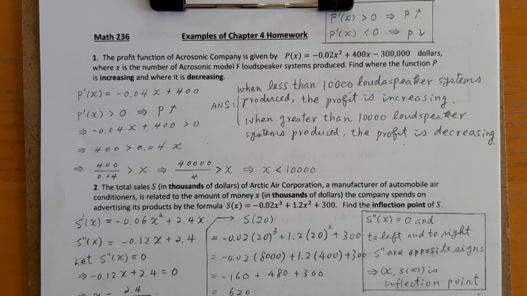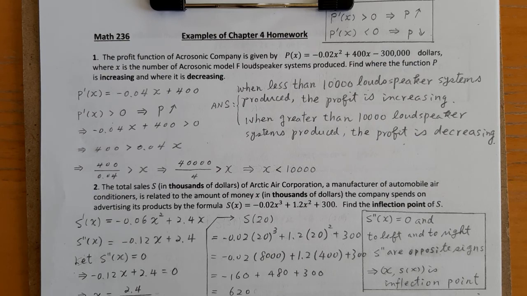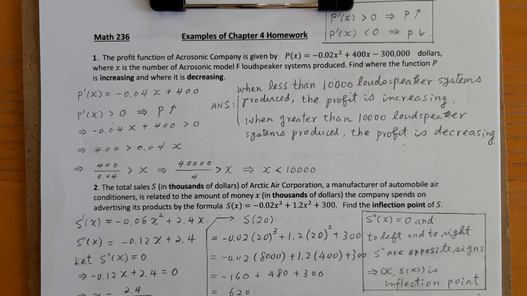This is Math 236, Calculus for Business and Social Science. Today we will learn Chapter 4. The topic of Chapter 4 is application of derivative. And we will talk about the examples for Chapter 4, homework.